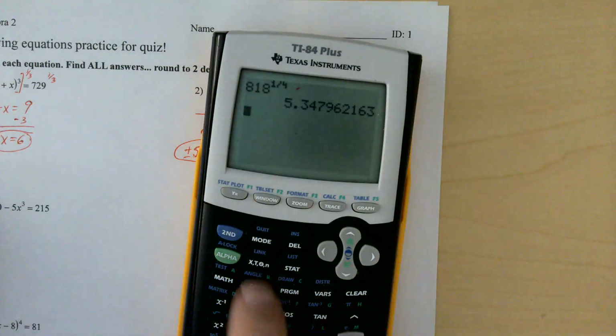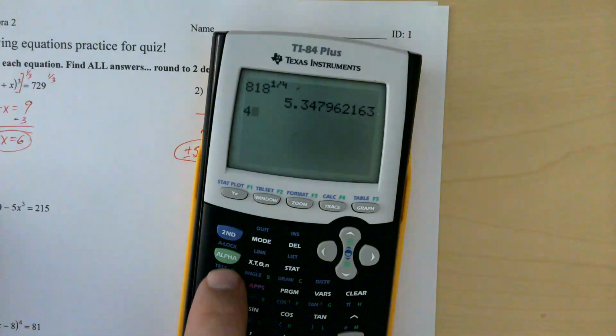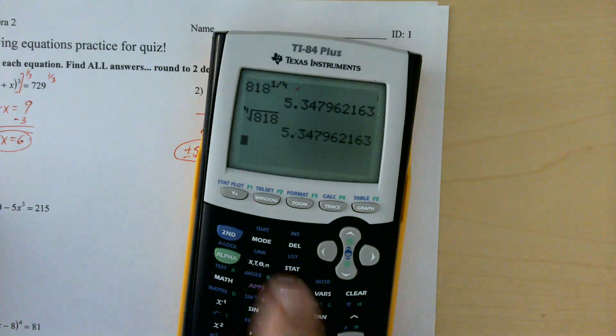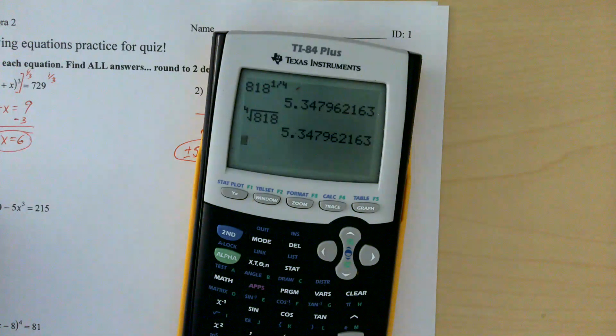Another thing I'll quickly show you, if you do want to do the fourth root, hit 4, then math key, option 5, and then type in the number. Okay, we still get the same answer. Okay, 5.35 and negative 5.35.